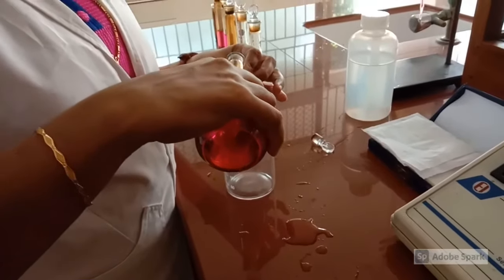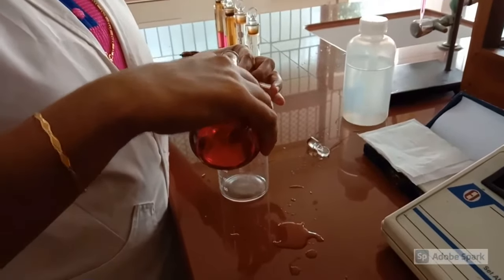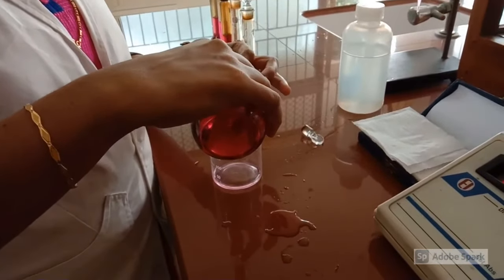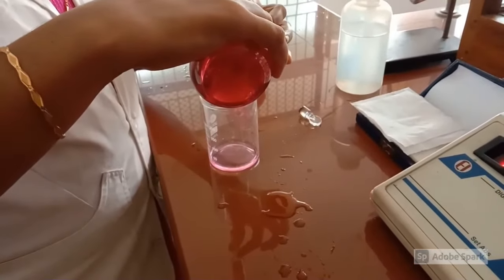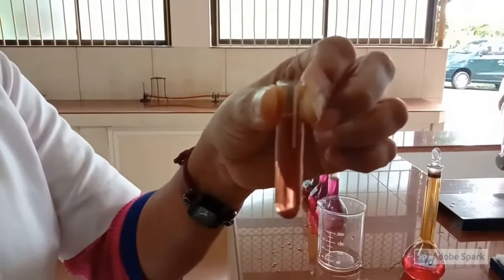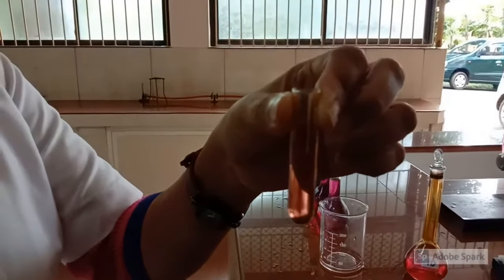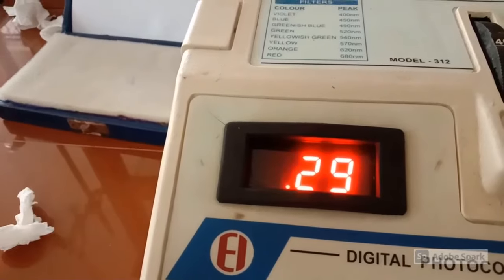We have to take the absorbance value of each sample solution prepared. In order to note down the absorbance value of each solution, we have to rinse and fill the cuvette with each sample solution. Now the cuvette is filled with the solution containing 10 ml stock solution. It is inserted in the cavity provided in the instrument and absorbance value is noted. For this, we got the observation as 0.29.